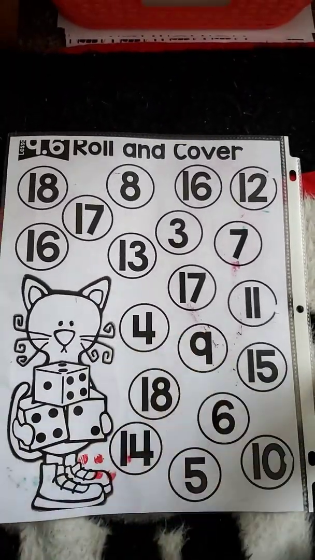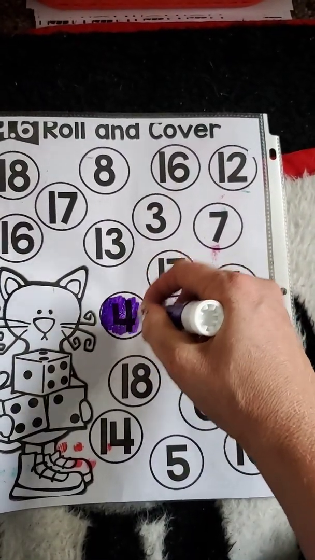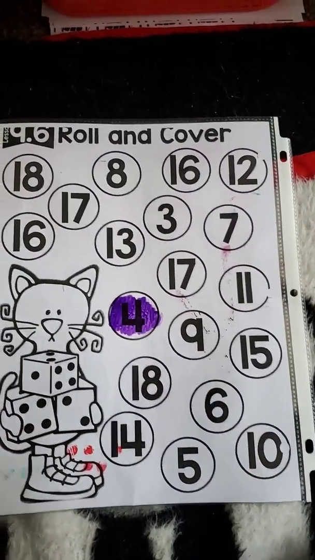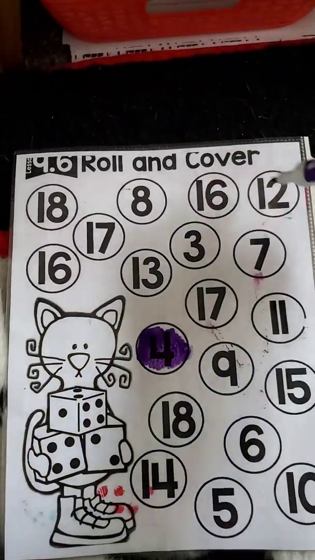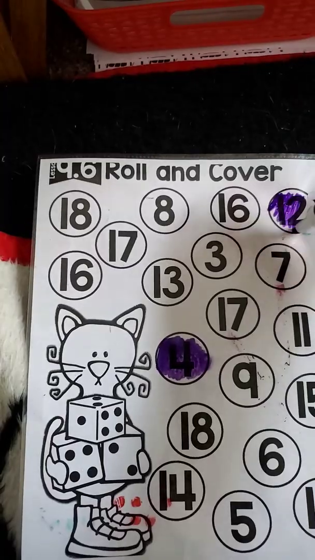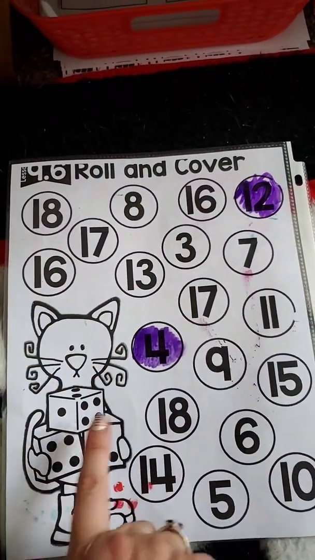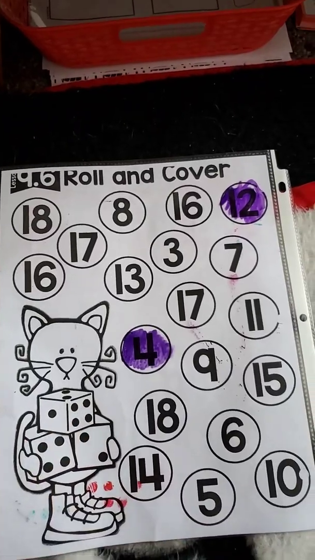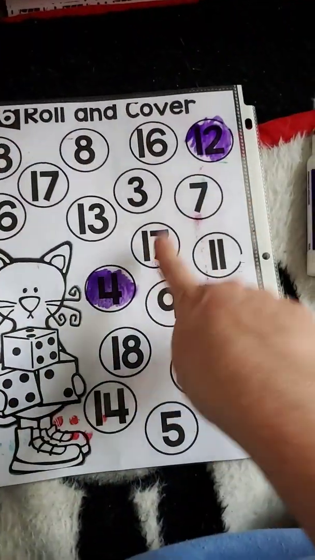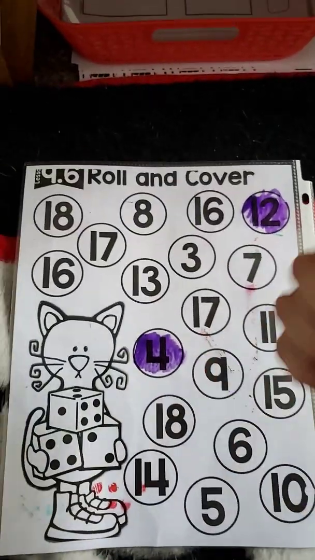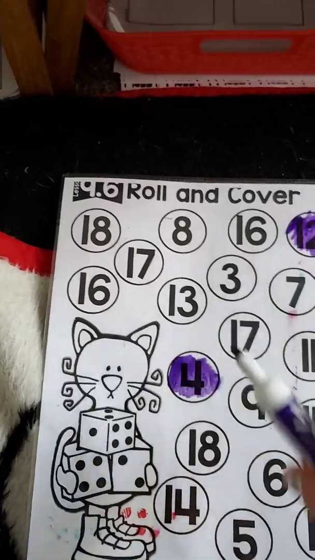So if you roll a 4, you're going to go ahead and color in your 4. Or if you have 2 dice and you have a 6 and a 6, you get 12. You're going to color in your 12. And if you have 3 dice, like they do here, it will be able to get you all the way up to these bigger numbers like 18 and 17 and 15. And all you do is you roll those dice, count all your dots, then color in which ones you got.